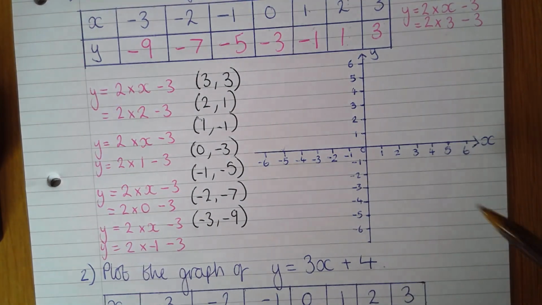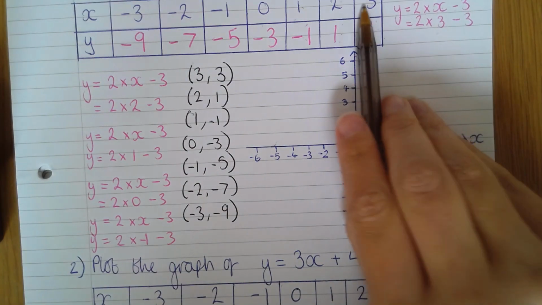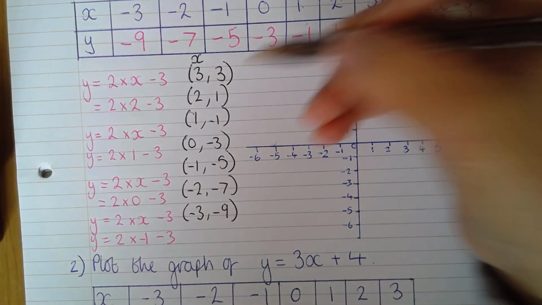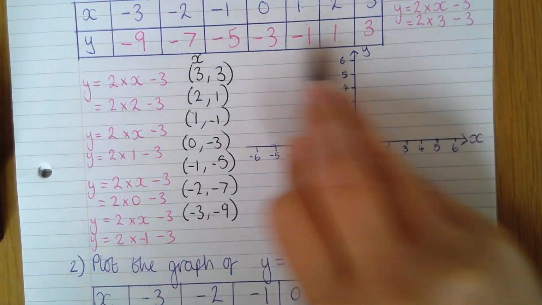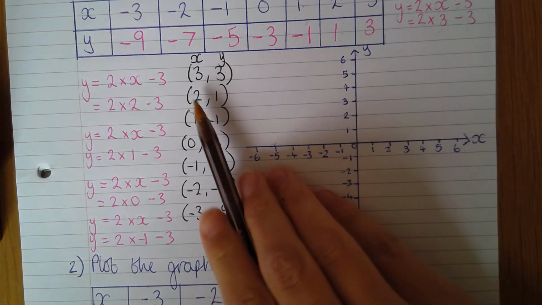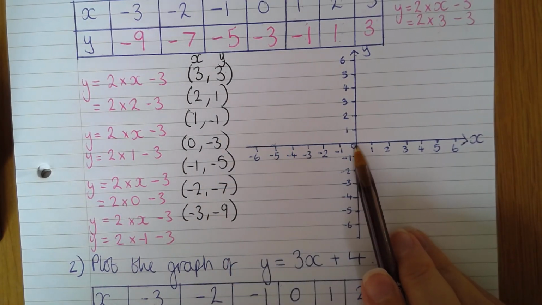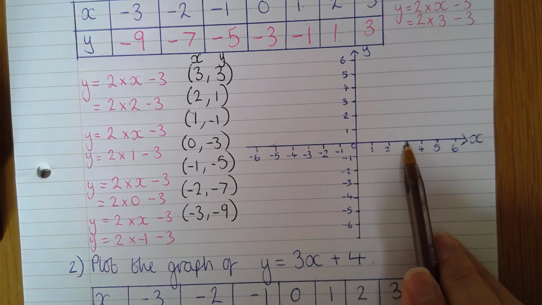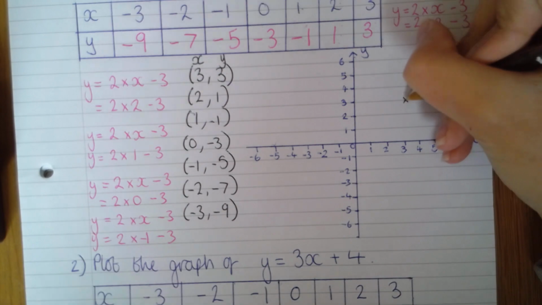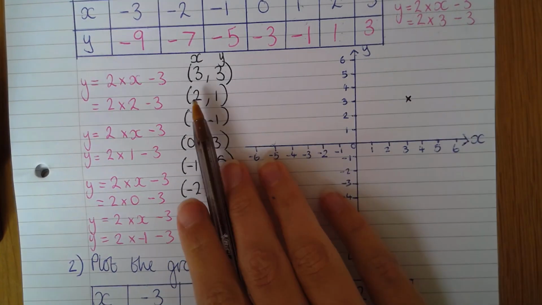So we're going to plot those on this grid. This first column was the top number, which is our x's. So the first number is our x number, and this second number was the bottom number, which was our y. So we've got x then y. This means along 3, up 3. So we start in the centre, we go along 3, up 3, and we put a little cross. It'll be easier if you've got a squared book. So along 3, up 3, and there's a little cross.